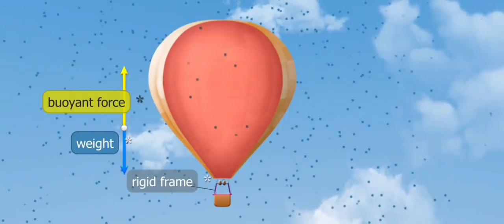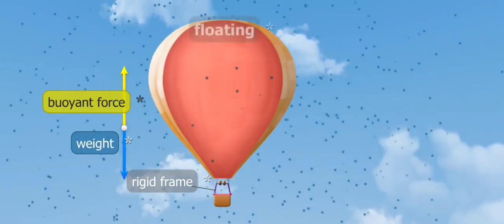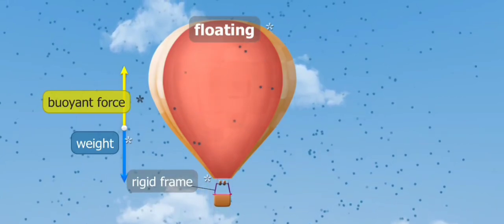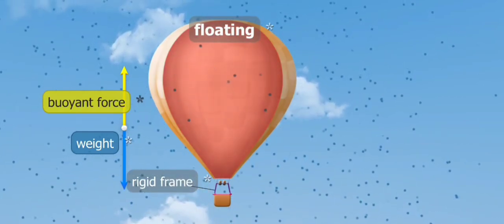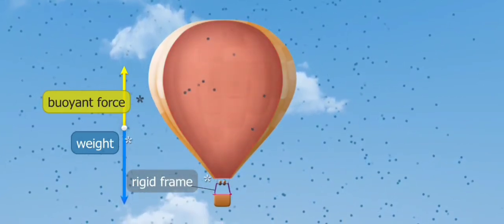As the balloon cools, air contracts and more enters the envelope, increasing weight. If this weight becomes greater than the buoyant force, the balloon begins to descend.